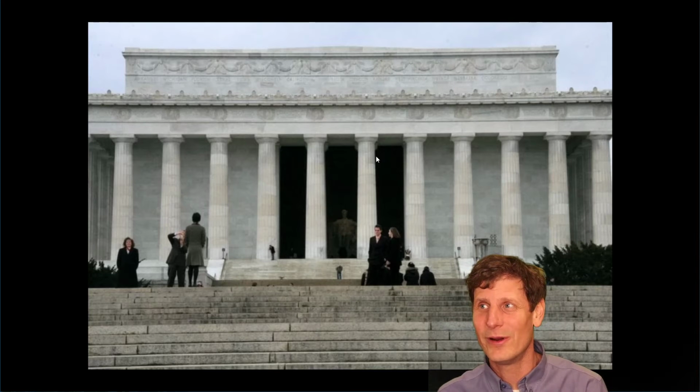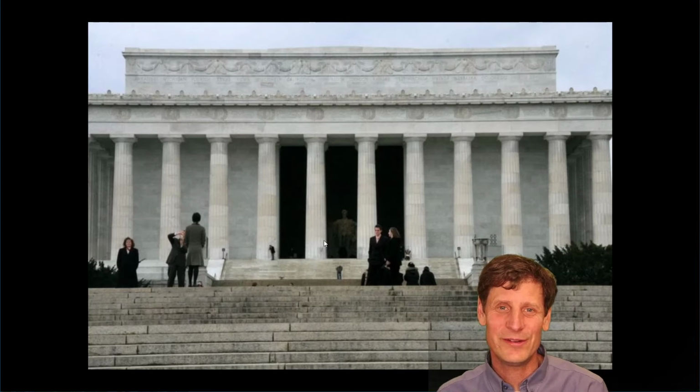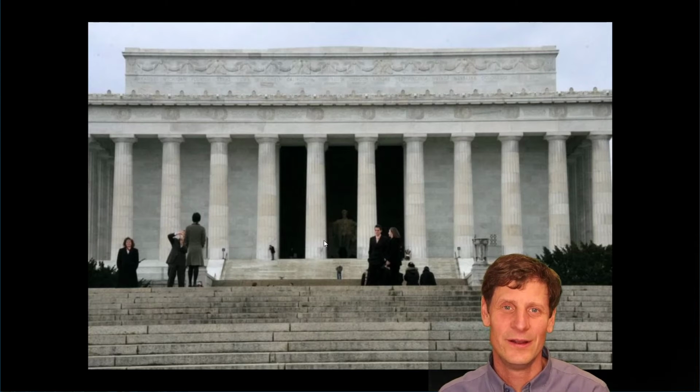But in this case, what I want to point out are these Greek-style columns on the outside of the Lincoln Memorial. And what this is saying is that there is a cultural value placed upon the history of Greek thought, Greek philosophy, Greek civilization.